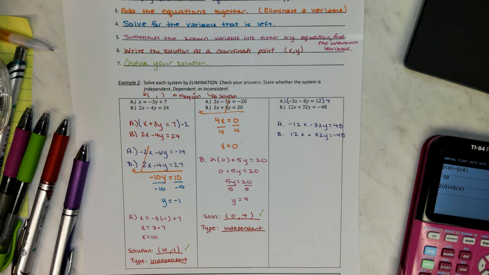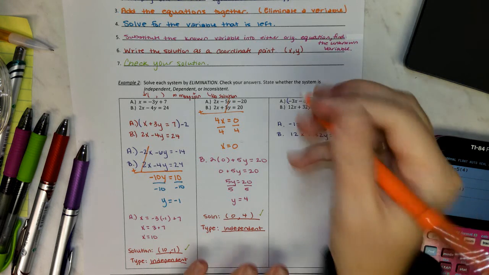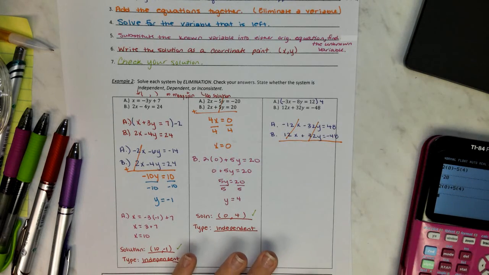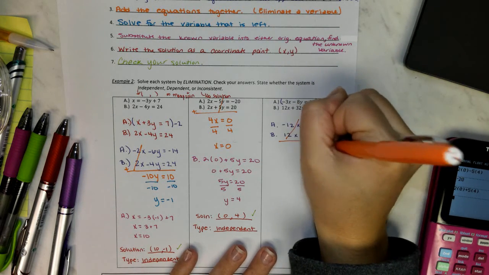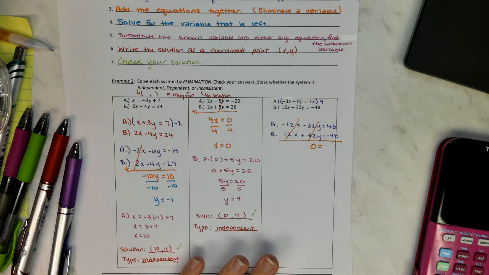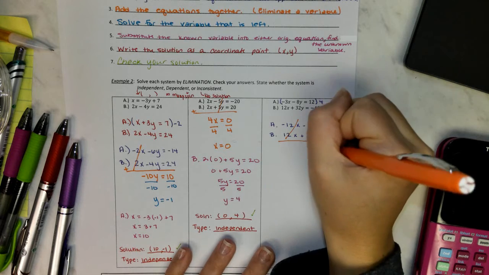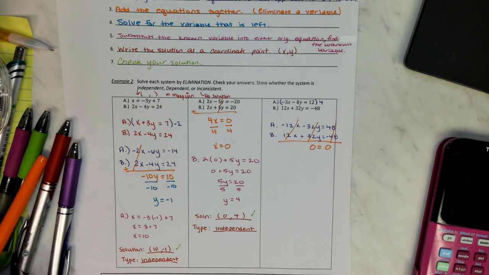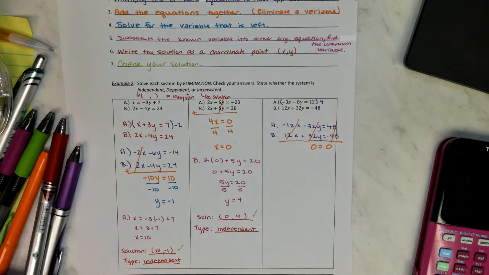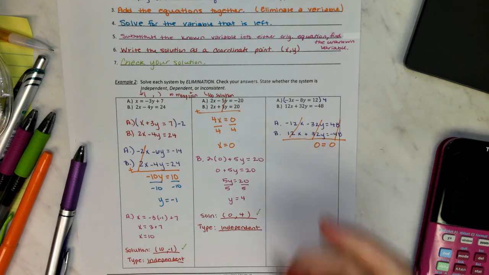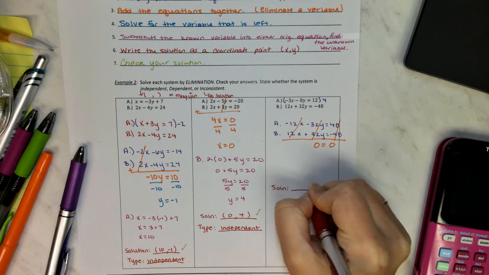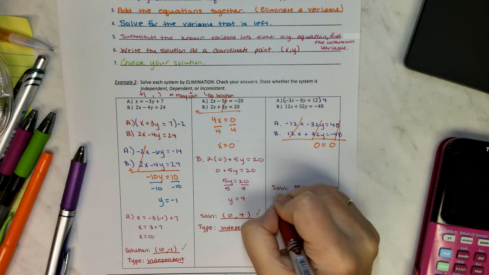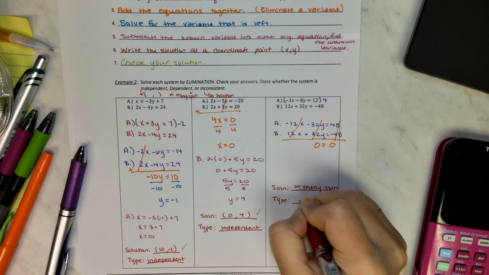Next, we add the equations together to eliminate the variable. When we go to do this, we set it up so x is eliminated, and it just so happens that your y's also eliminate. If everything eliminates on one side, you're left with 0 on that side. And on the right side, well, shoot, everything also eliminates, so we're also left with 0. 0 does equal 0. We can't even follow the rest of these because there's not just one solution. There's either no solutions or infinitely many solutions. So in this case, when you have a true statement, we know that that's infinitely many solutions. And the type is dependent.